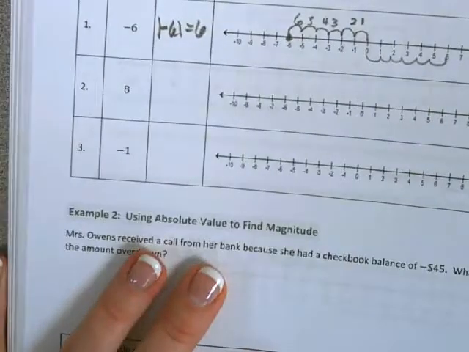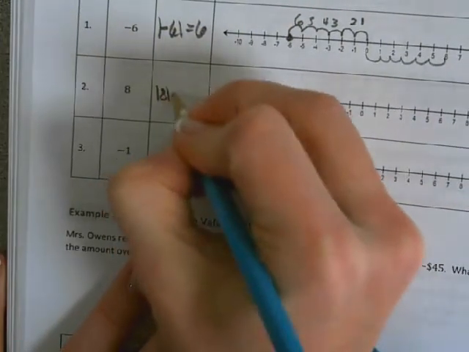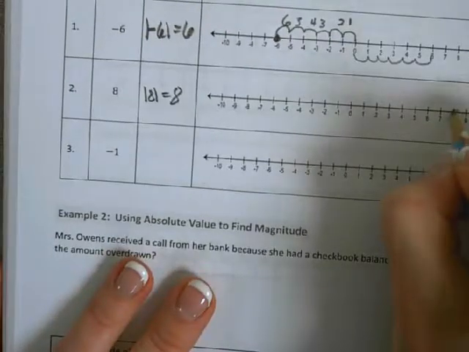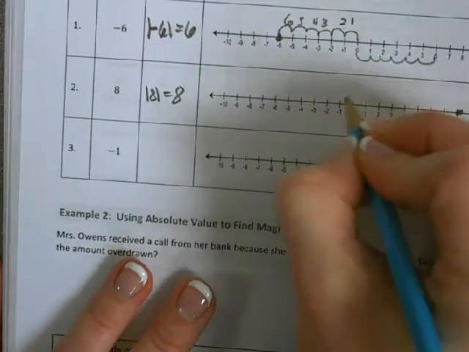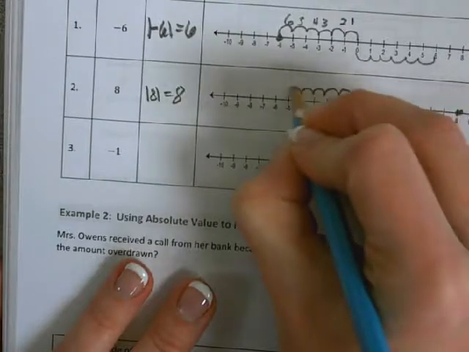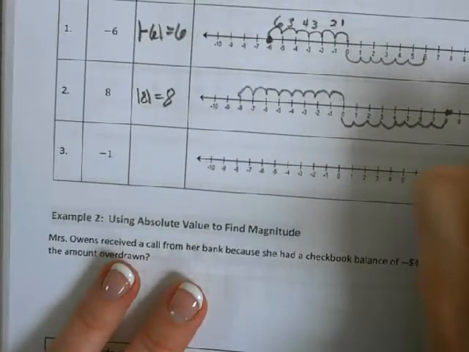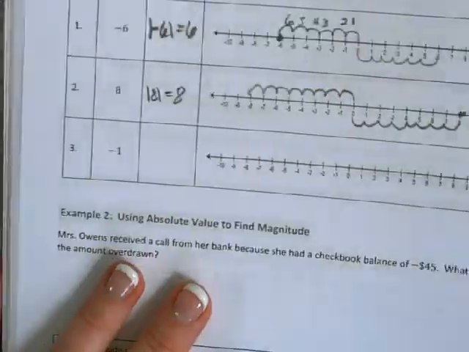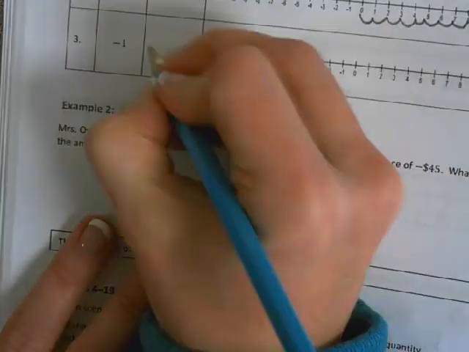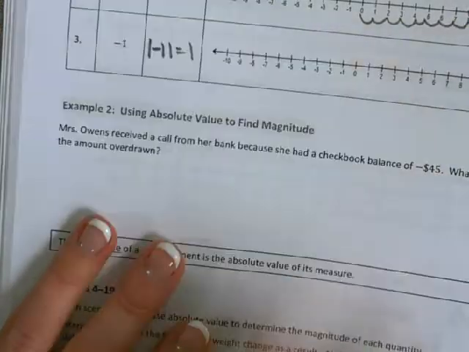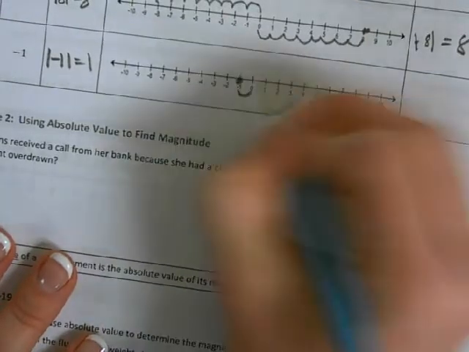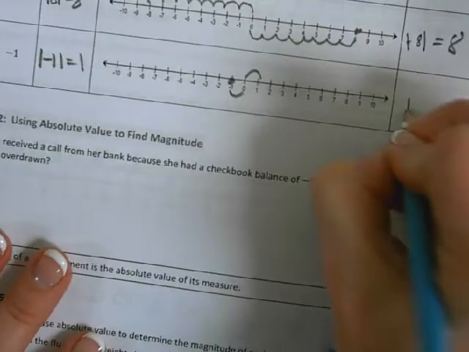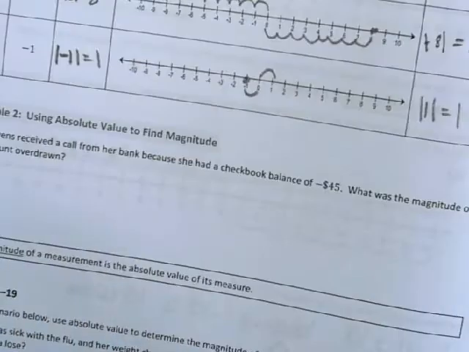Down here, you have 8. The absolute value of 8 is 8, because it's 1, 2, 3, 4, 5, 6, 7, 8 units from 0. The other number is also 1, 2, 3, 4, 5, 6, 7, 8 units from 0. And lastly, the absolute value of negative 1 is a positive 1. The reason that is true is because negative 1 is 1 unit away from 0. Positive 1 is also 1 unit away from 0.